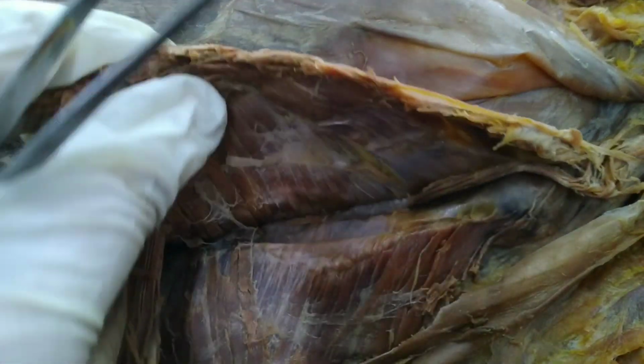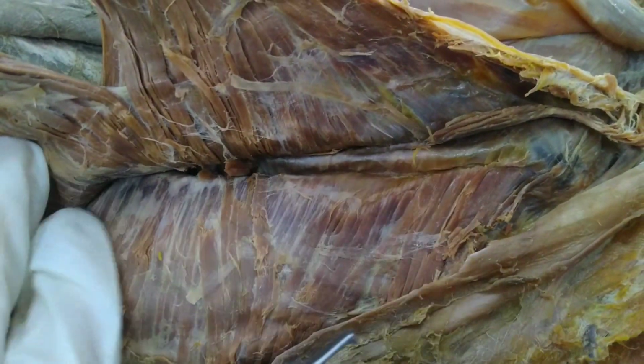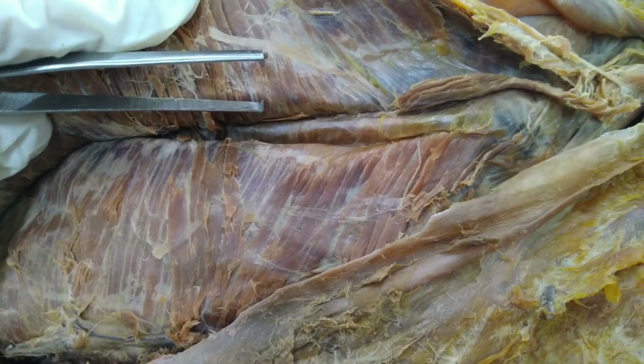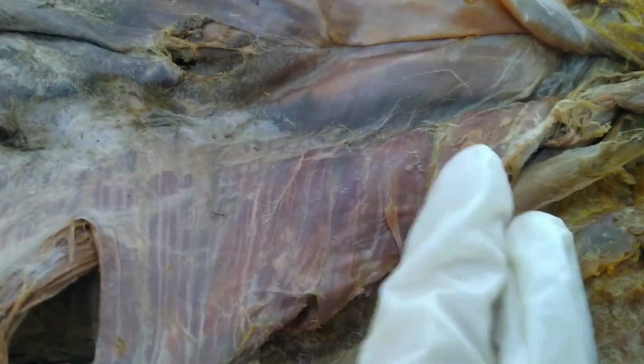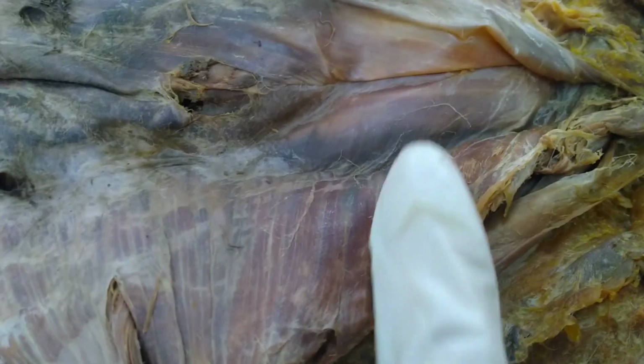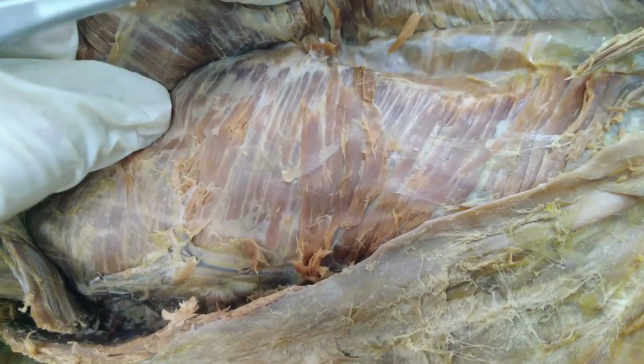Right below the internal oblique muscle, the last broad muscle layer of the anterolateral abdominal wall would be the transversus abdominis. As you can see at the lower portion, the position of muscle fibers here for internal oblique rather is transverse or horizontal, no? Similar to the position of transversus abdominis muscle fibers. But as you go higher, all of them are horizontal in position.